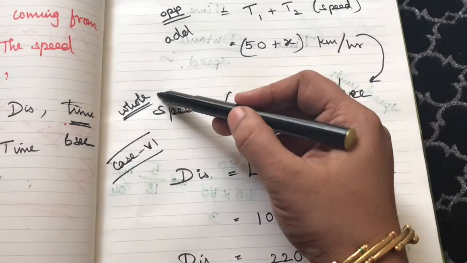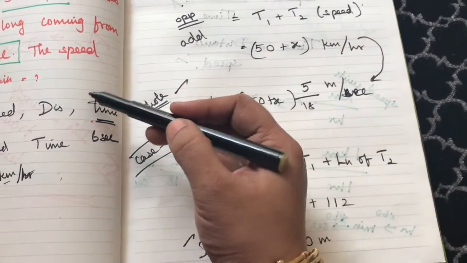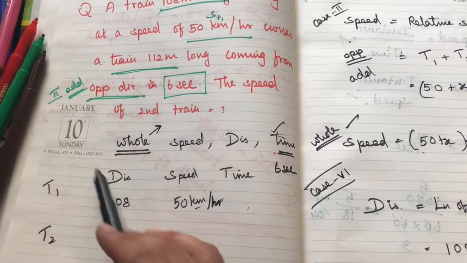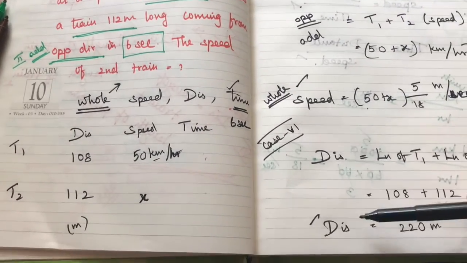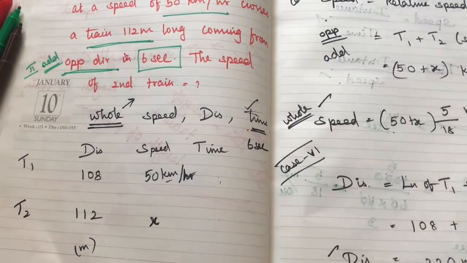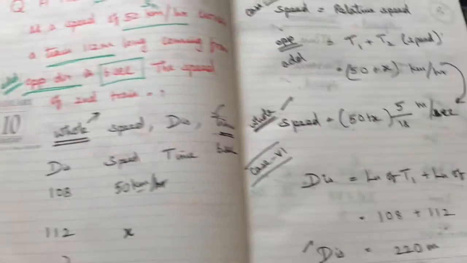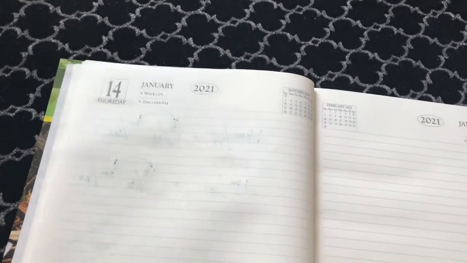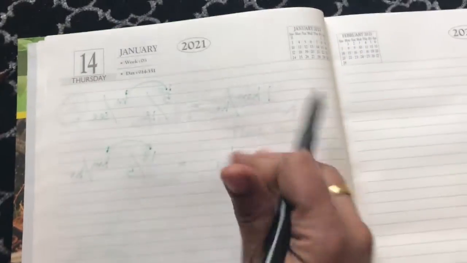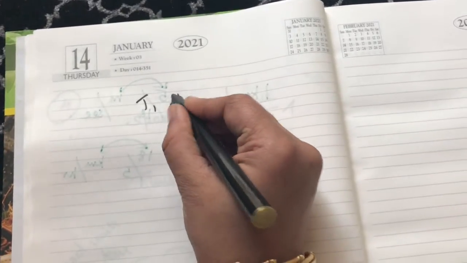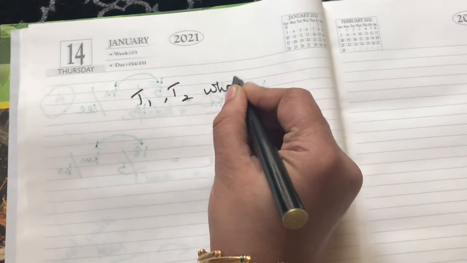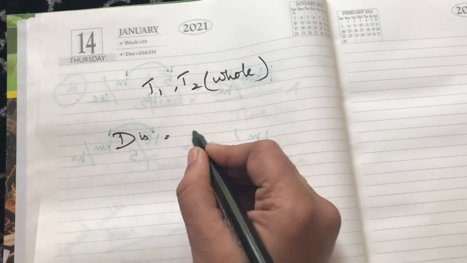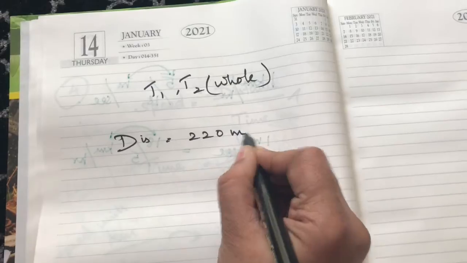So obviously we know the speed, we know the distance, and we know the time for the whole. For the whole case, two trains, we know the distance, speed and time. Right? So I'm just doing it comparatively for the two cases. Okay. So for train 1 and train 2, the whole thing, what is the distance? Just now we saw it, 220 meter.